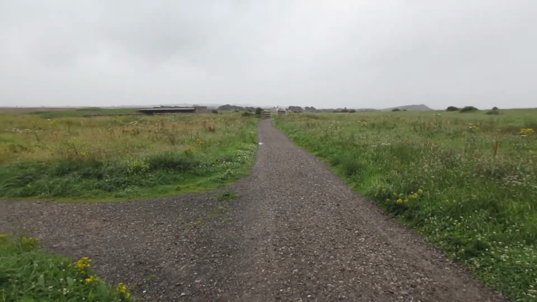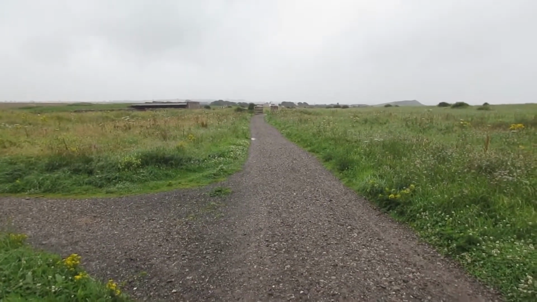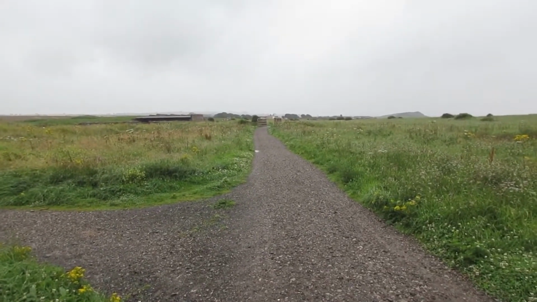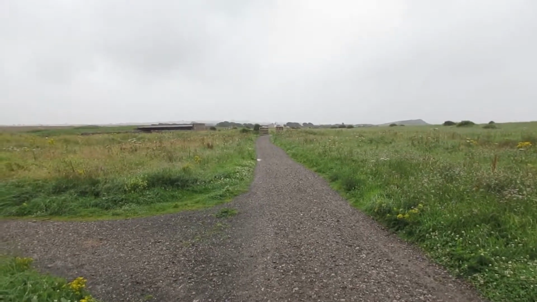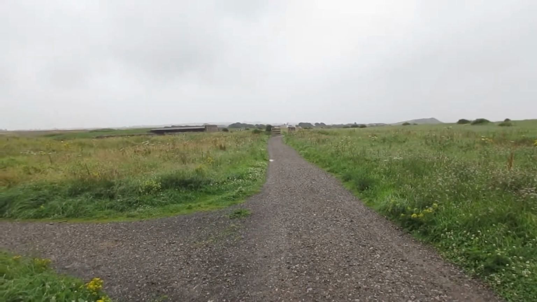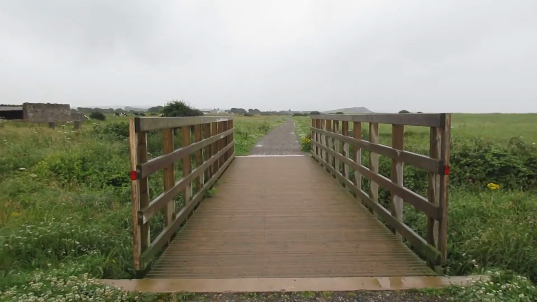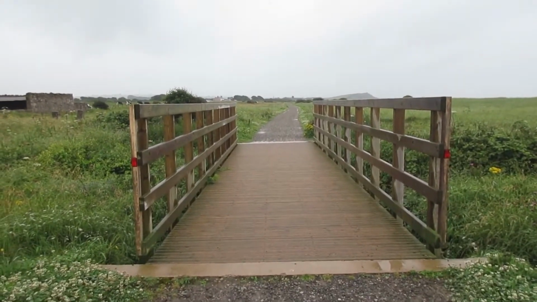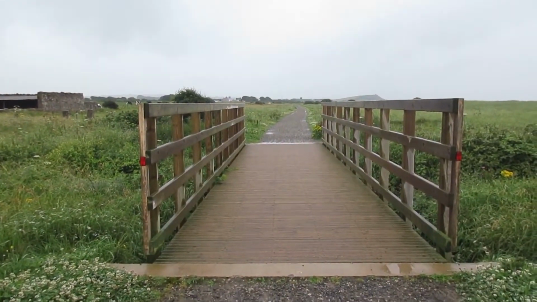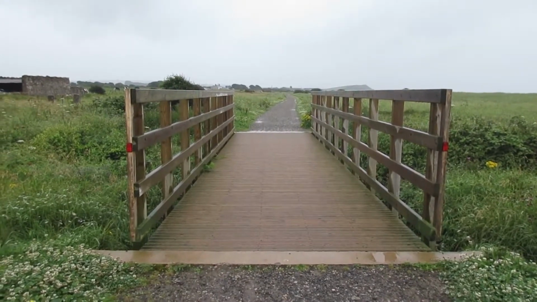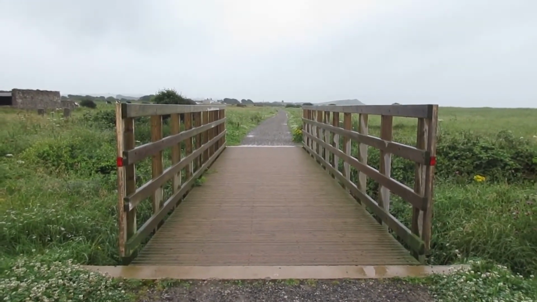The path has been very straight so far. We now come to a turn as the coastline veers to the west a little bit, and we pass over this bridge marked with reflectors at the sides in case one does this in the dark, I suppose, and the path ahead.